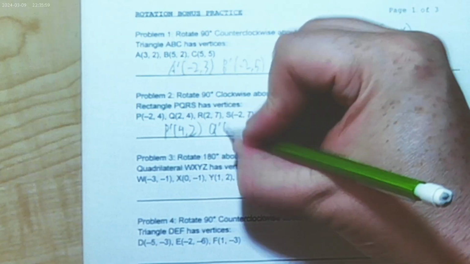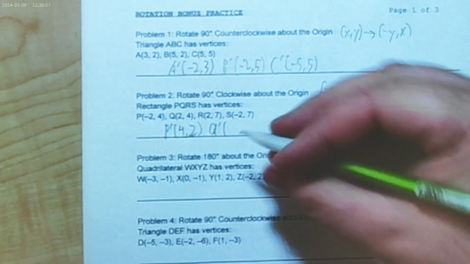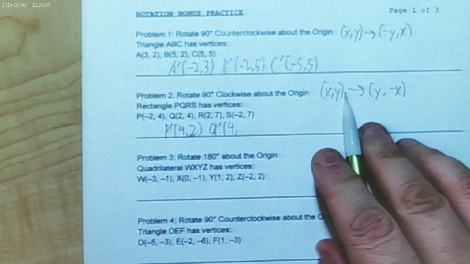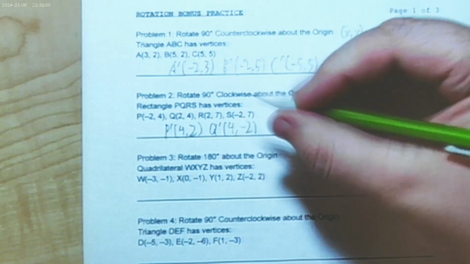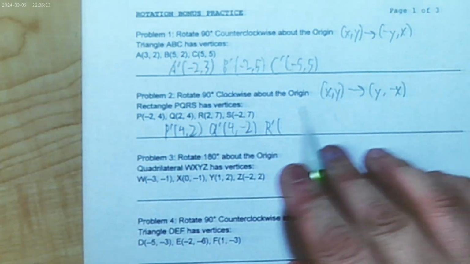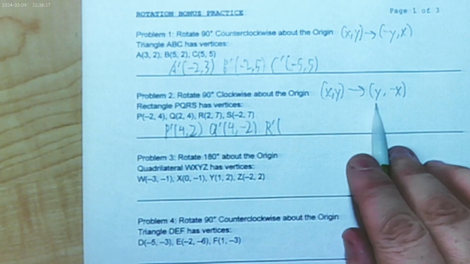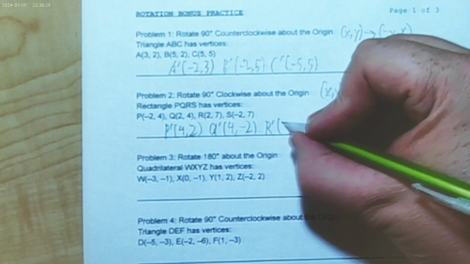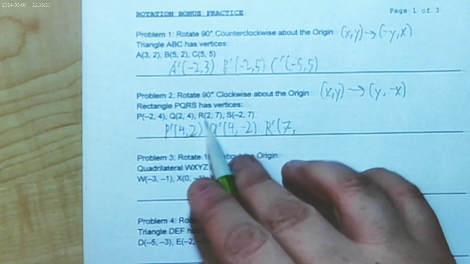So for Q prime, whatever x was, it becomes y, so 4. And whatever y was, it becomes negative x, negative 2. R prime, whatever x was, it becomes y, so that becomes 7. Whatever y was, it becomes negative x, so negative 2.